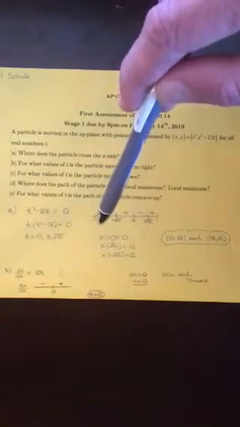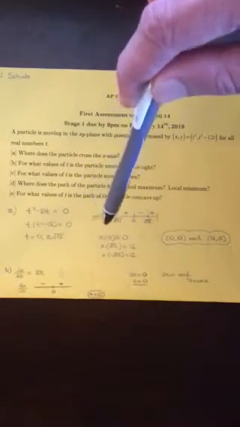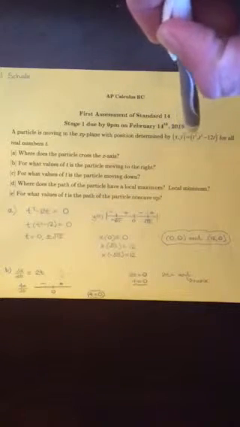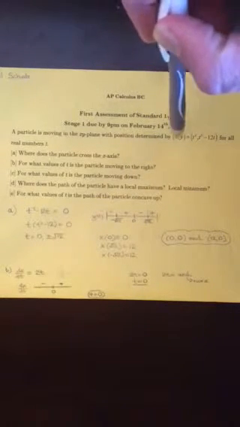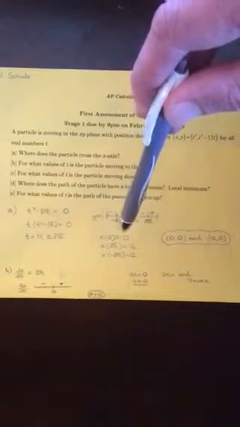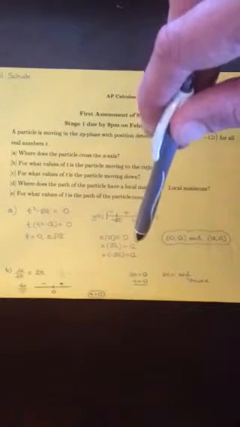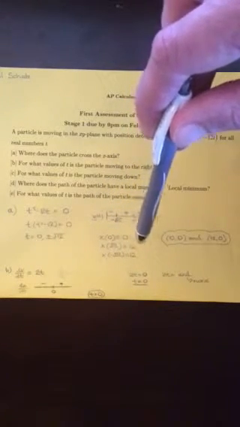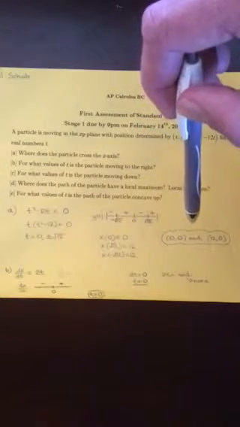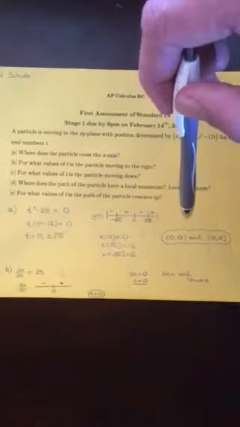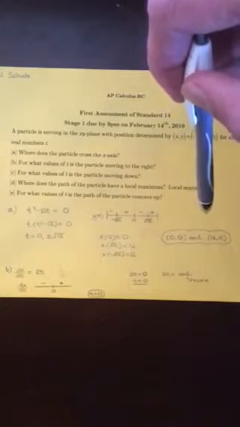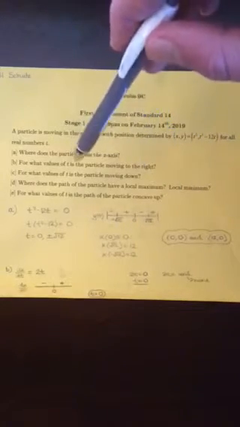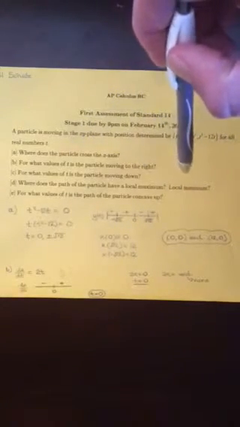So I just plugged those t values we solved for into the equation for x in terms of t, and got the x values of the x-intercepts to be 0 and 12. So the places where the particle crosses the x-axis are (0, 0) and (12, 0). And then part B asks for what values of t is the particle moving to the right.